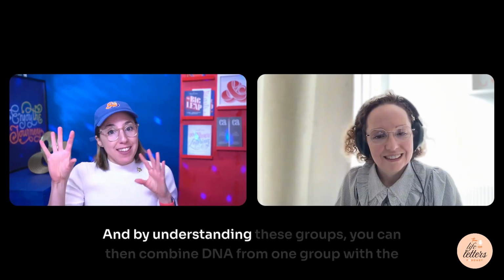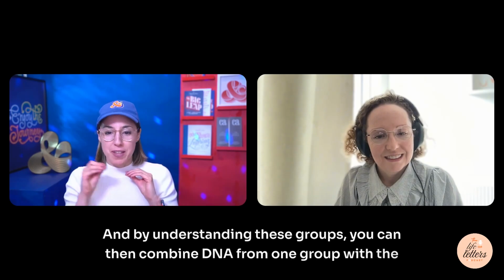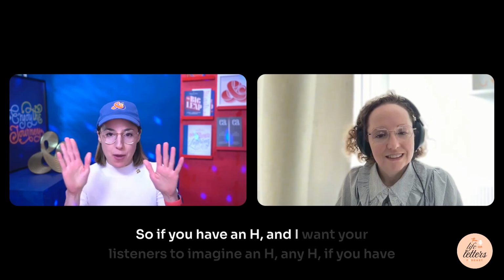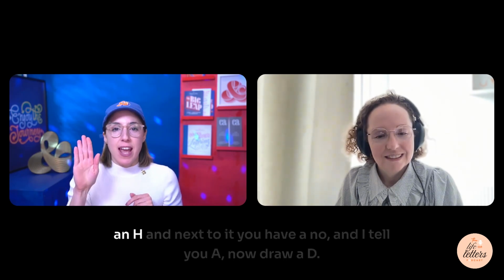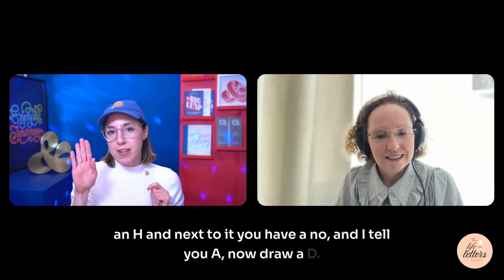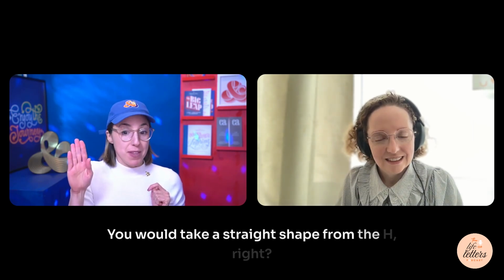And by understanding these groups, you can then combine DNA from one group with the other, and build new letters. So if you have an H, and I want your listeners to imagine an H, any H. If you have an H and next to it you have an O, and I tell you, hey, now draw a D, you would take a straight shape from the H, right?